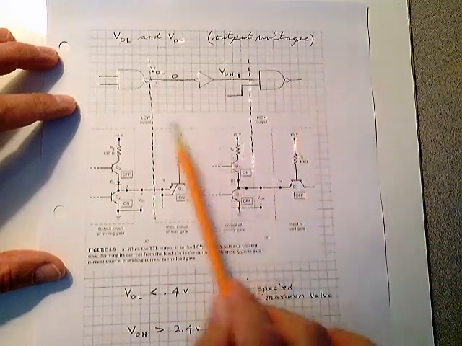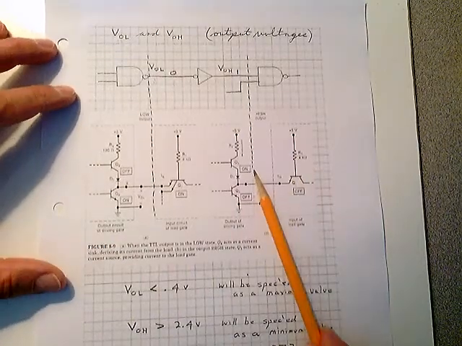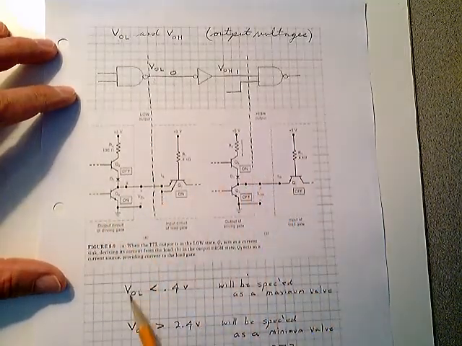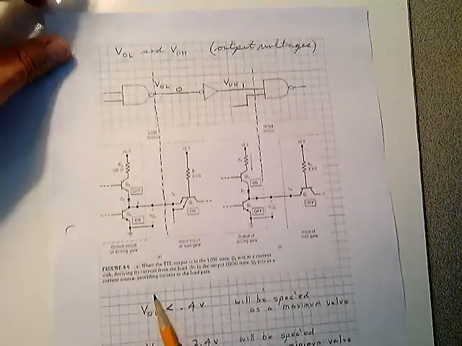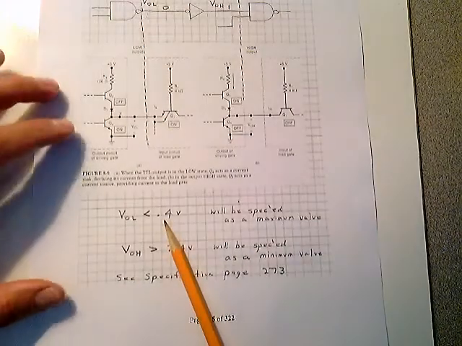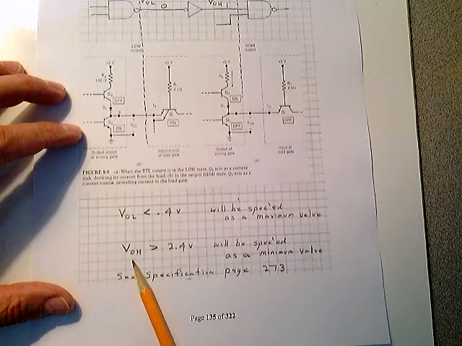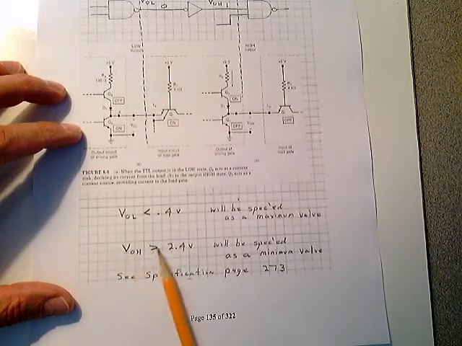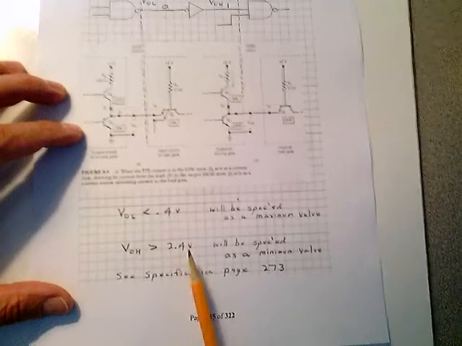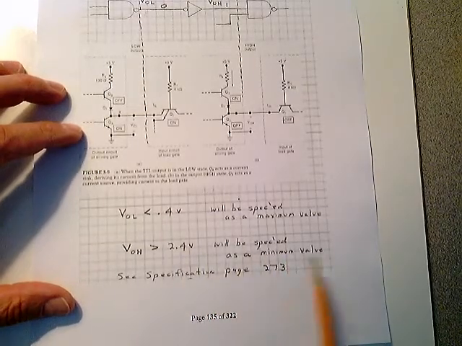If you take a look at these figures, they'll explain what's going on. VOL has to be less than 0.4 volts, and it'll be specified as a maximum value. VOH, the high level output voltage, has to be greater than 2.4 volts, and it'll be specified as a minimum value.